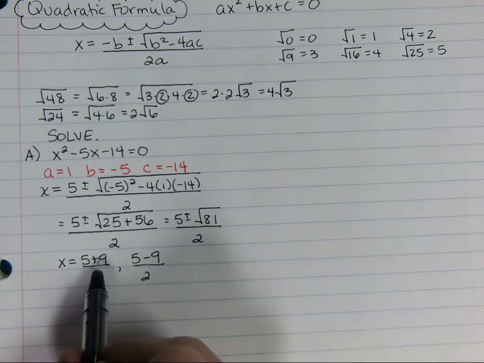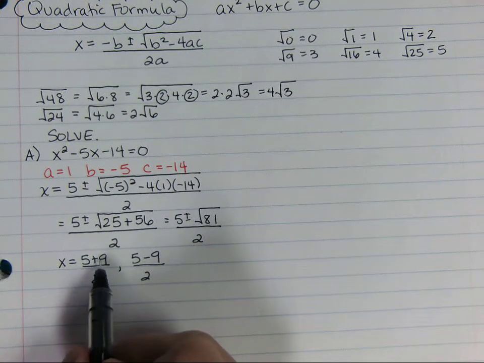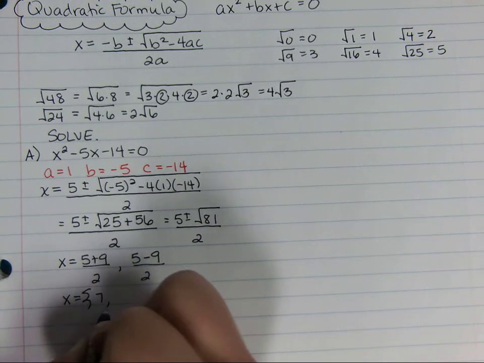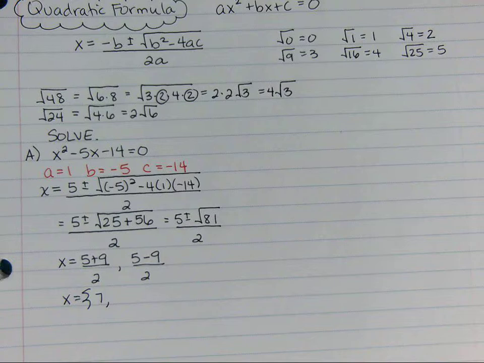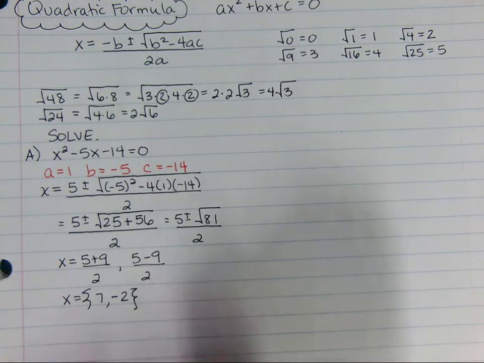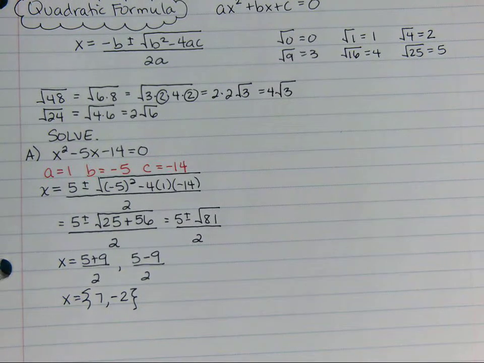So 5 plus 9, that's 14. 14 over 2 is 7. 5 minus 9 is negative 4. So negative 4 divided by 2 is negative 2. And so those are my two values for x that would make this quadratic equation a true statement.